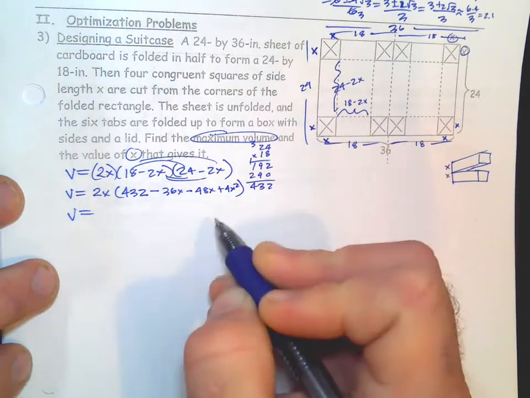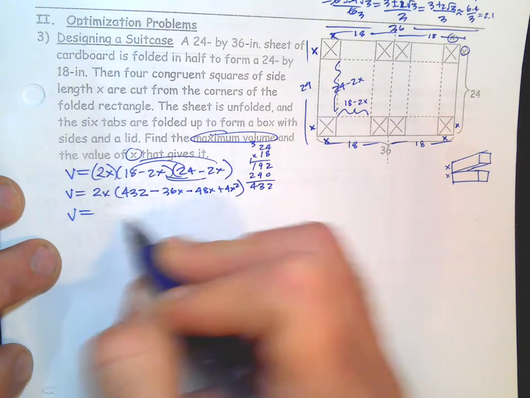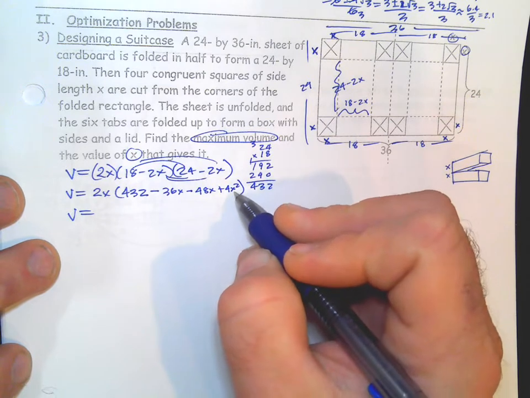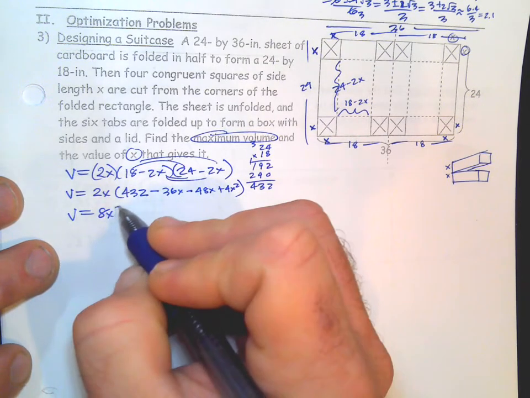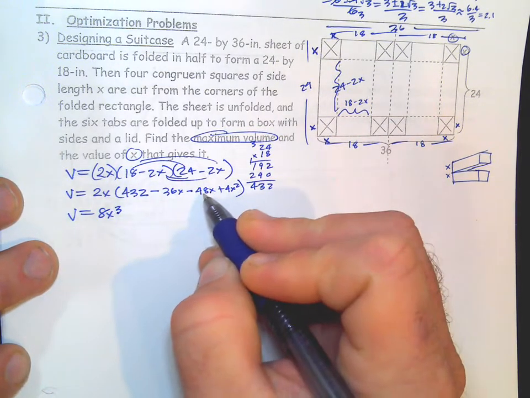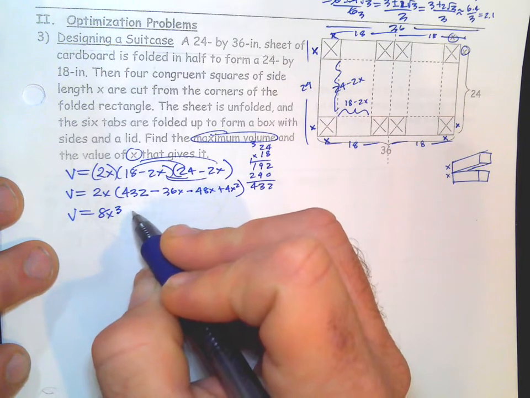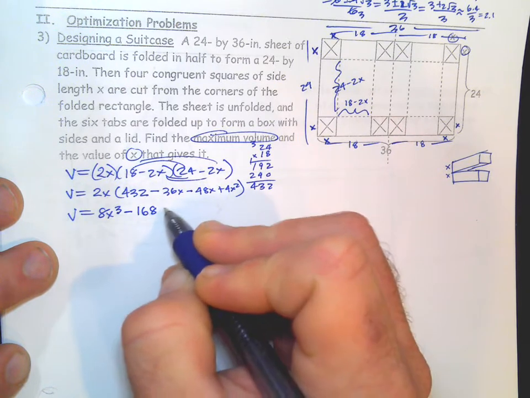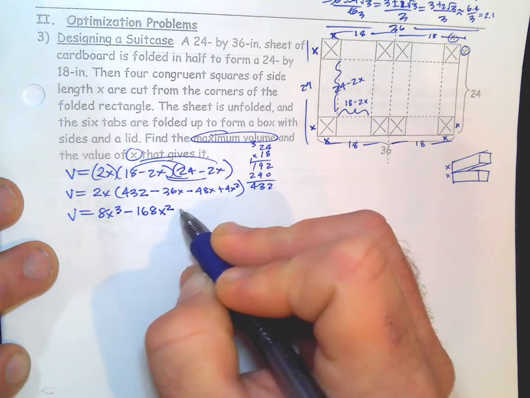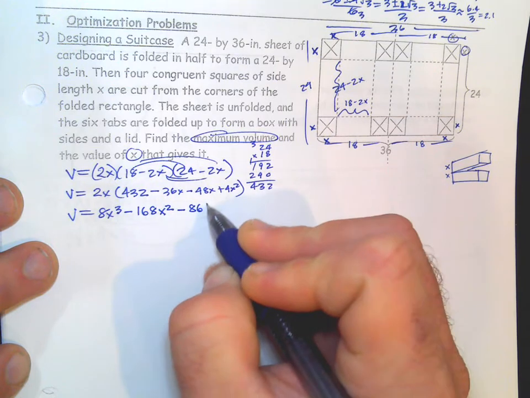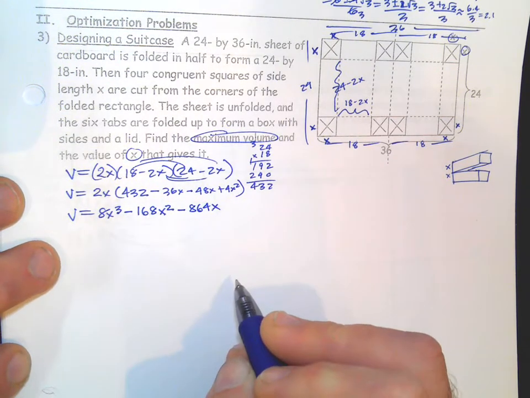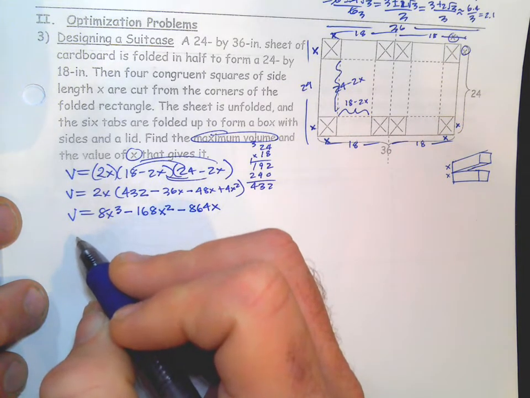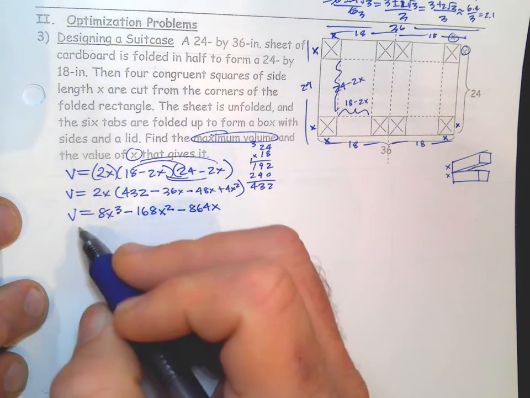And so then we could distribute this in and maybe write it in more of a standard form. So there's an 8x cubed first, and then minus 168x squared minus 864x. So yeah, there we go.